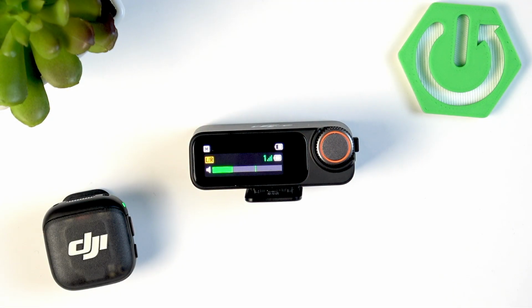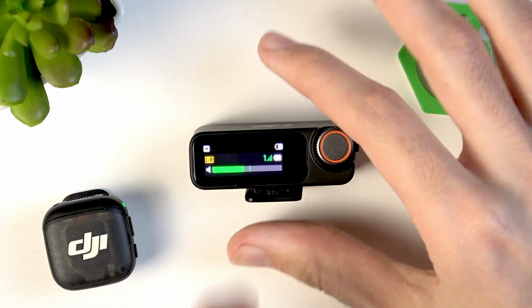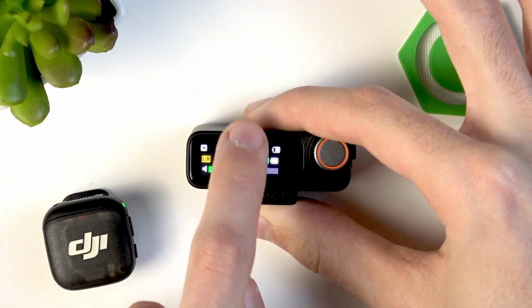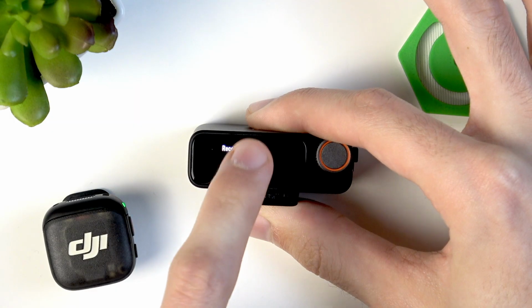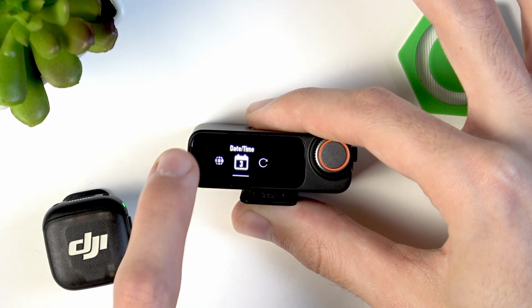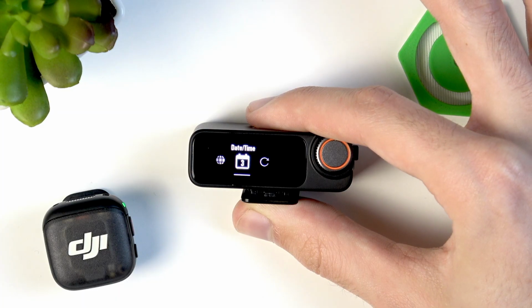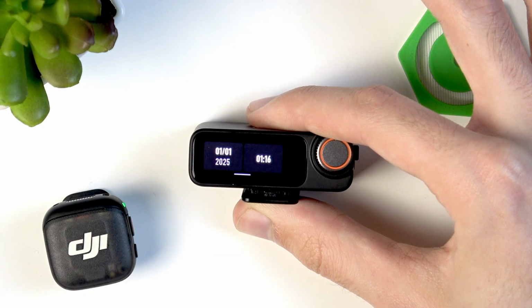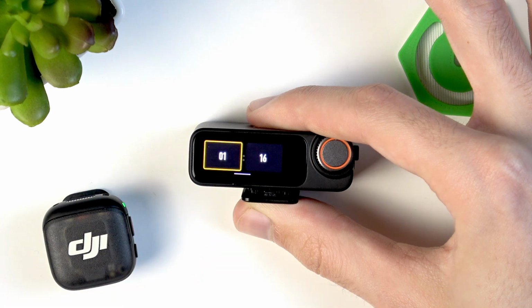First, you want to get into the settings, and you can do that by swiping from the top to the bottom, like that. Then, you want to head all the way to the right, into General, and inside here, you want to start scrolling until you will see date and time. Let's click that. And for the right, we can change the time.